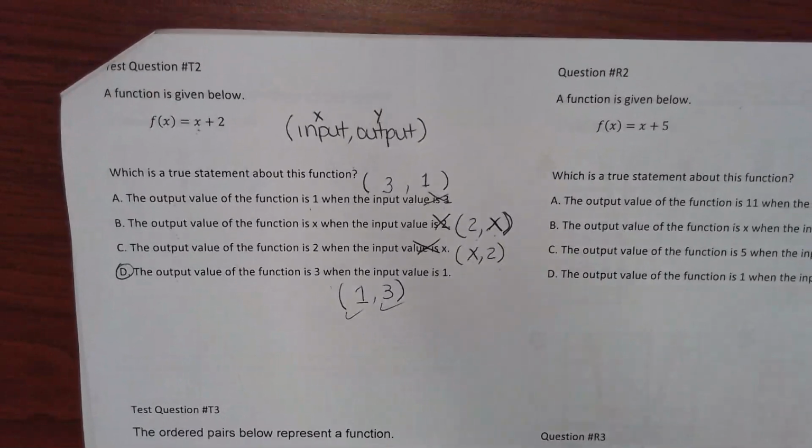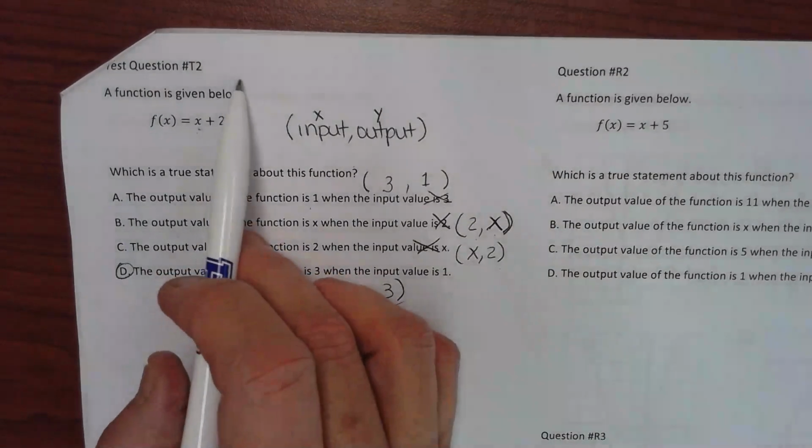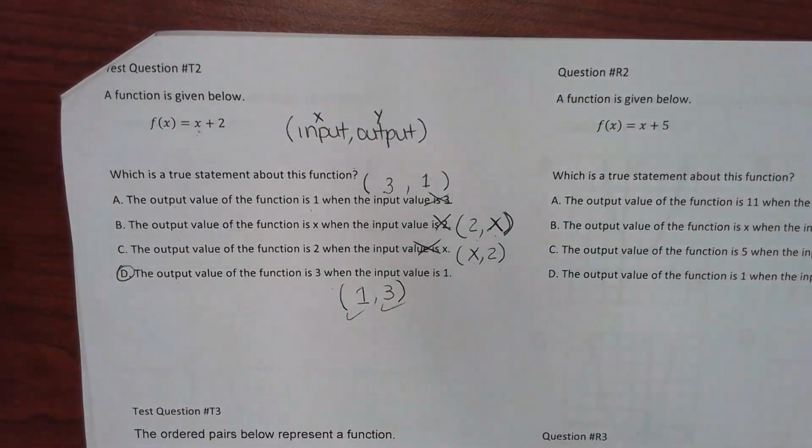All right. Let's see. Write your last name right here next to T2.